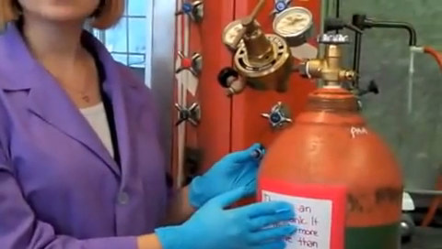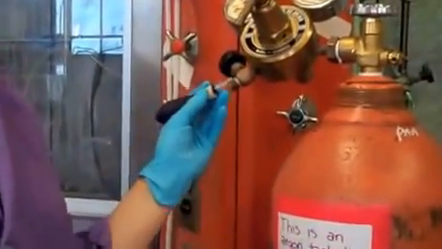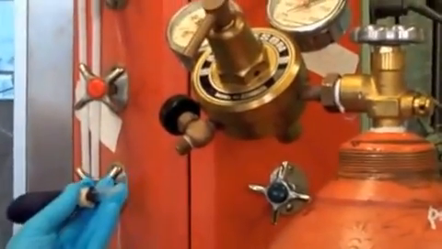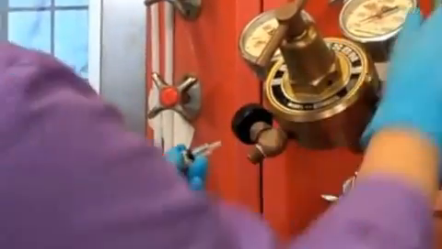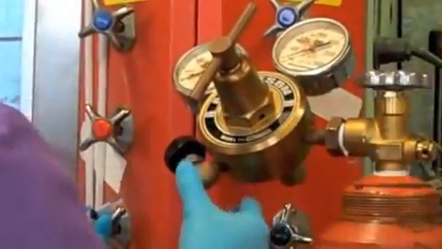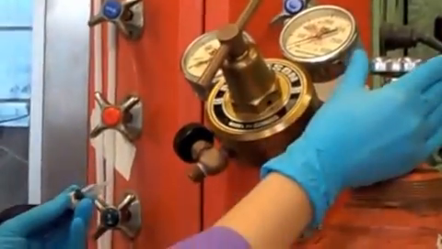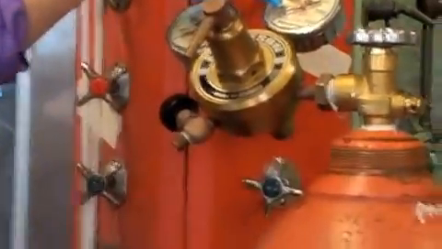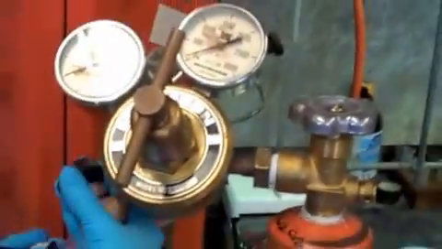Note that we have this second tank in the lab that we can use to purge balloons. As with anything, we always purge 3 times. So I'll make sure my tank is on, and I turned on the large valve, and you can see the pressure go up here. Now I'm going to open this smaller valve to fill the balloon.